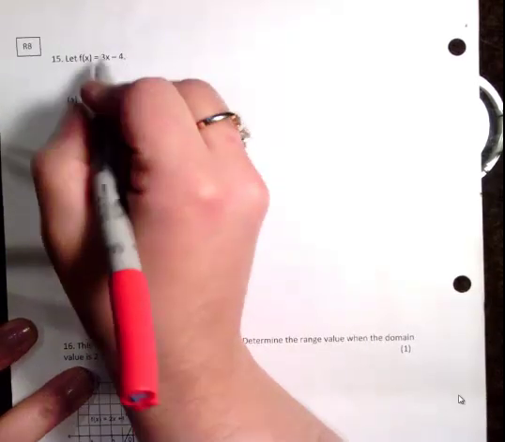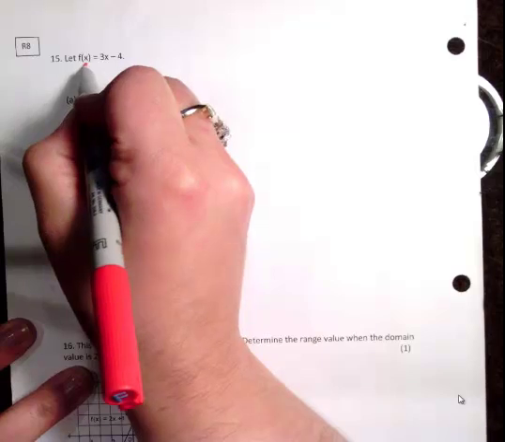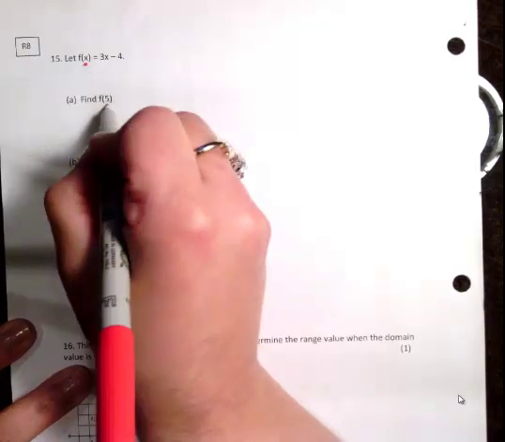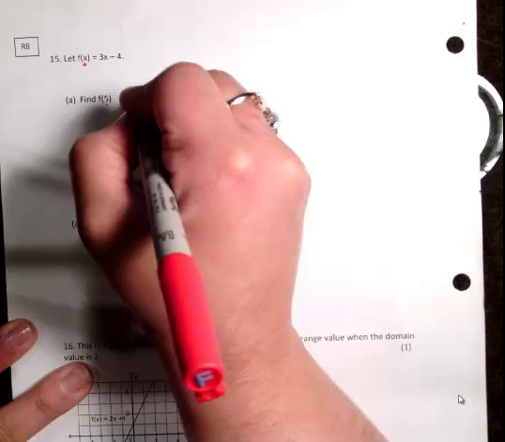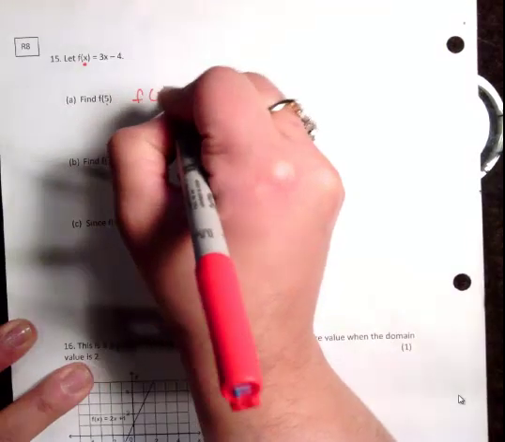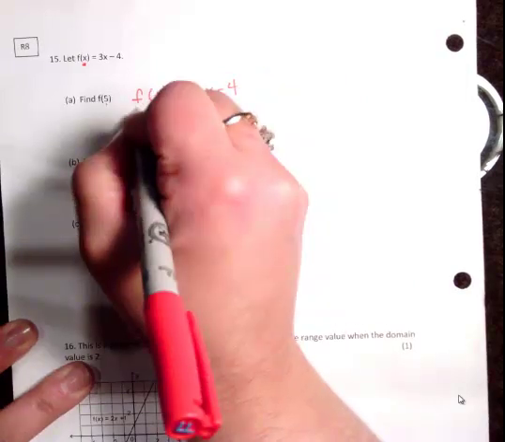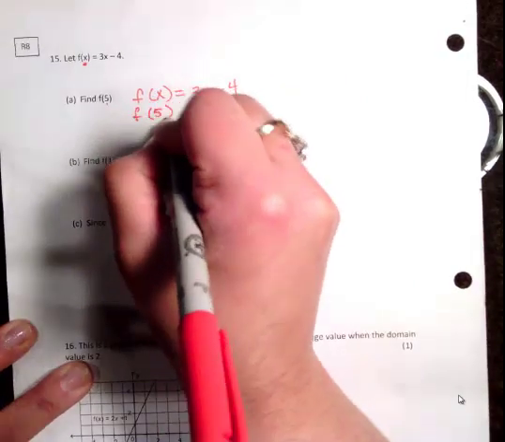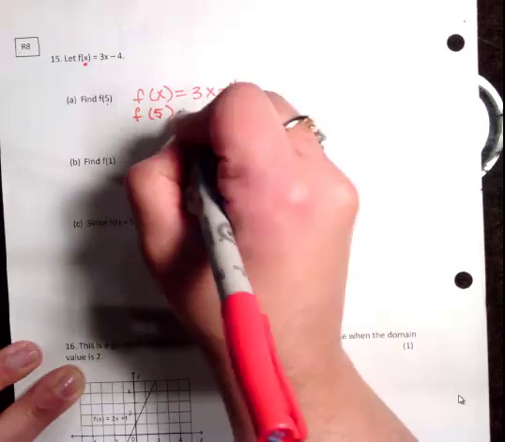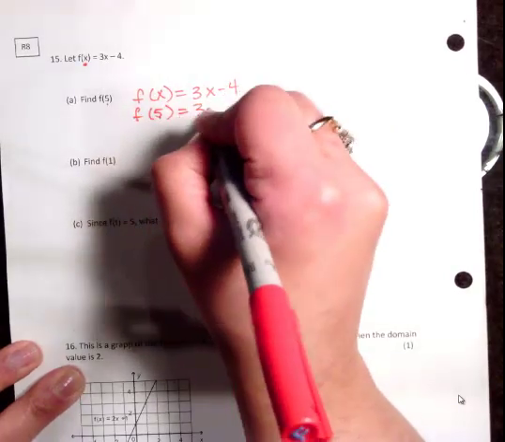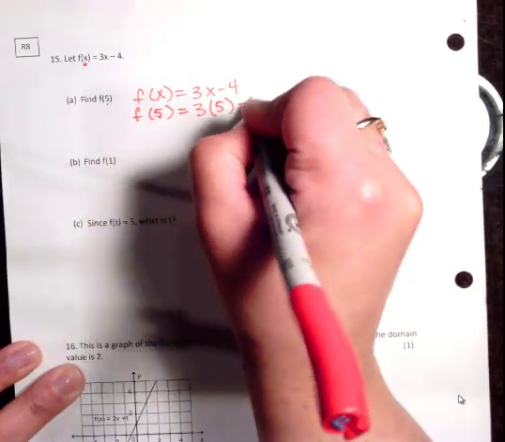So notice right here how we've got an x, but right here we have a 5. So basically, what you need to do is you need to take this equation and notice that the difference is they've put a 5 there. So what you have to do is put a 5 where you once saw an x.